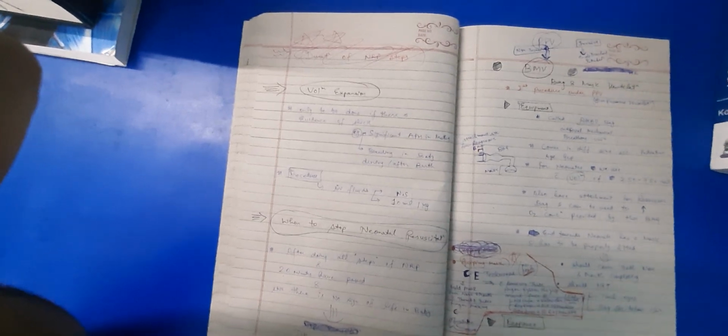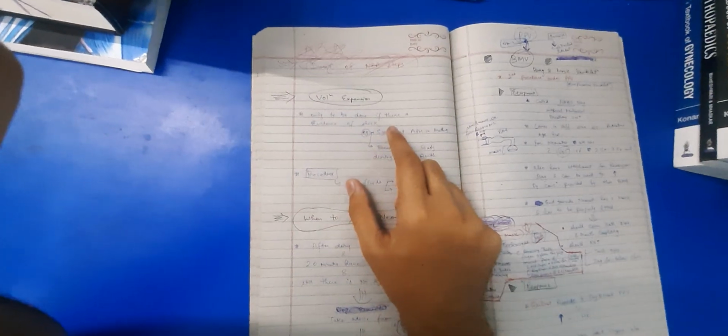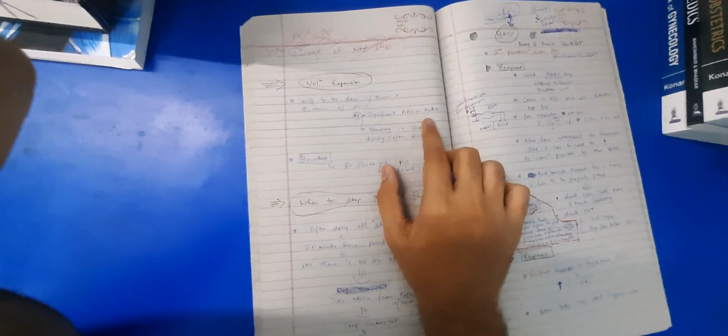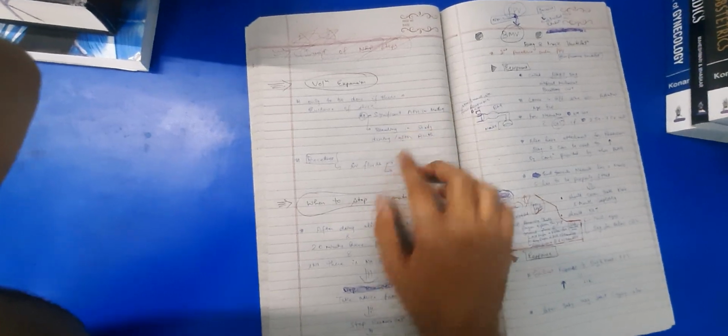So what is volume expansion? Even after giving adrenaline, we can give fluids to the baby. We give IV fluids, normal saline, 10 ml per kg to the baby, and it is not routinely done. It is done only if there is evidence of shock, for example, significant antepartum hemorrhage in the mother, or bleeding in the baby during or after birth.